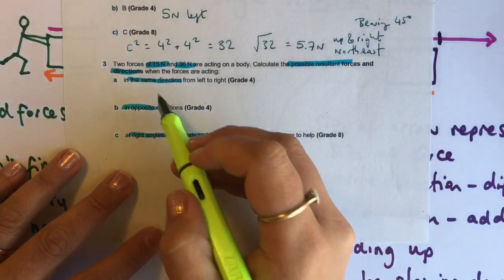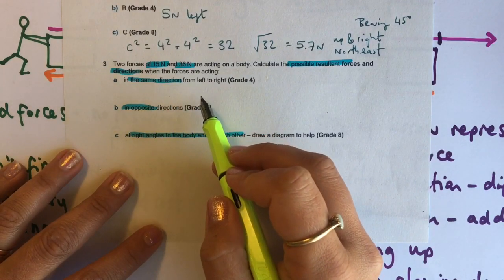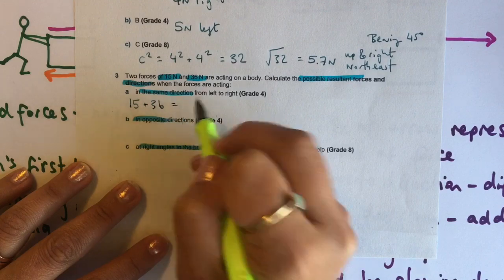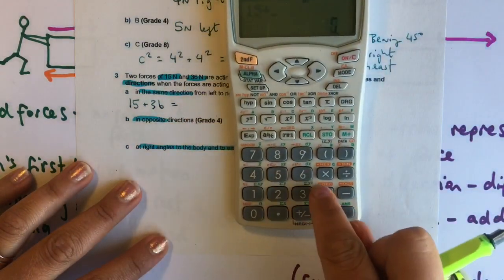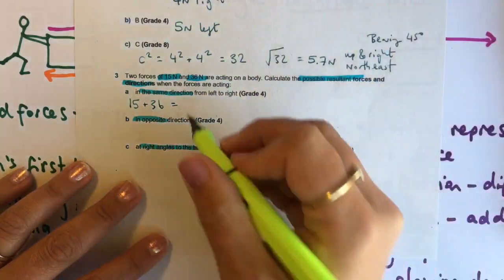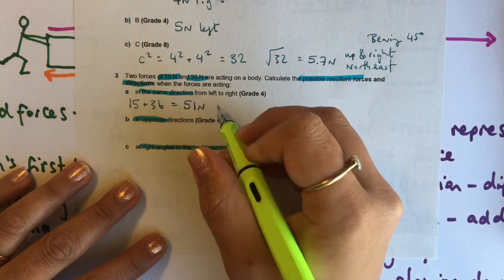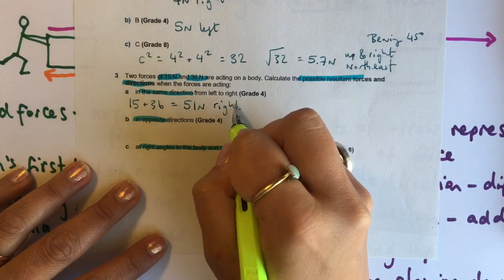Okay, so if they're going in the same direction, then we're going to add them together. So 15 plus 36, 51. And if it's going from left to right, then that's going to be going right.